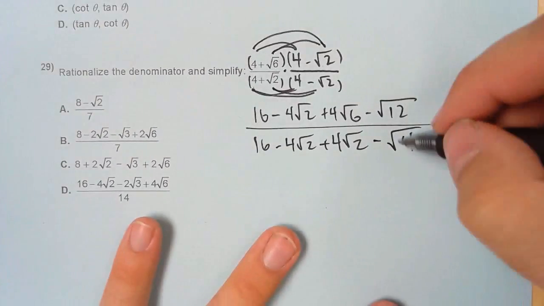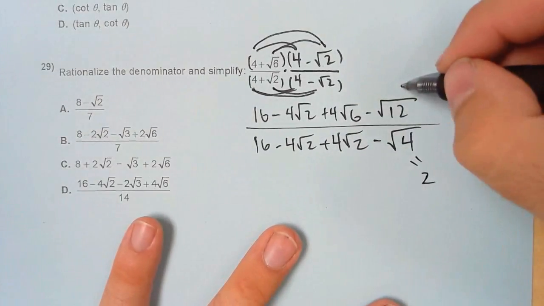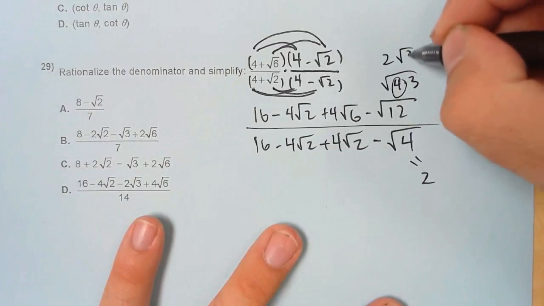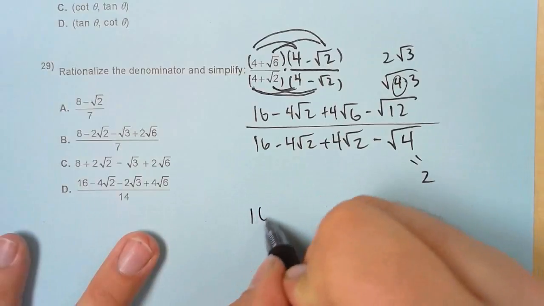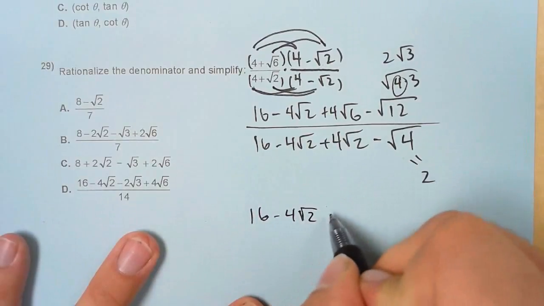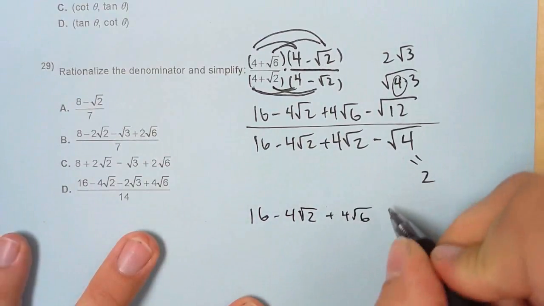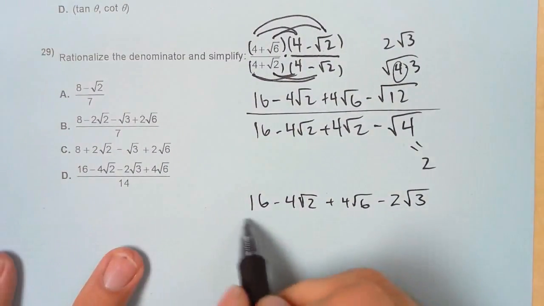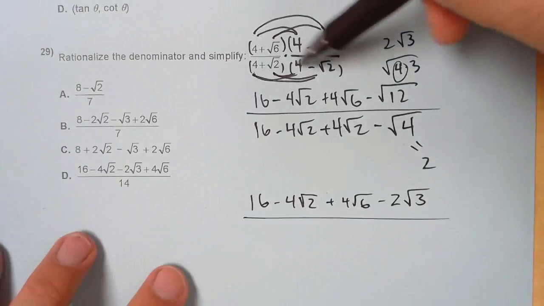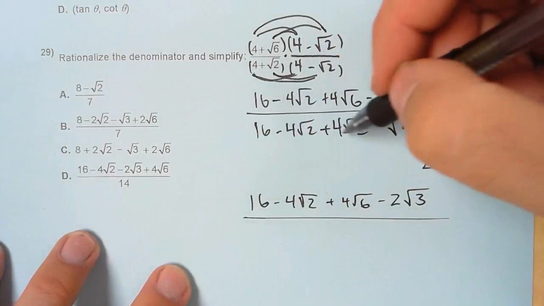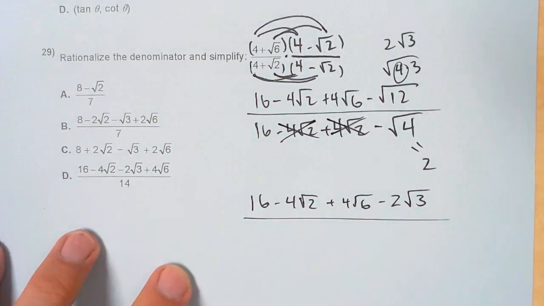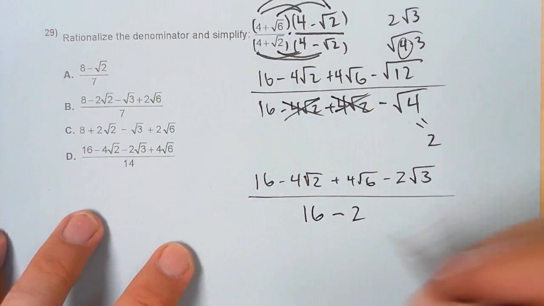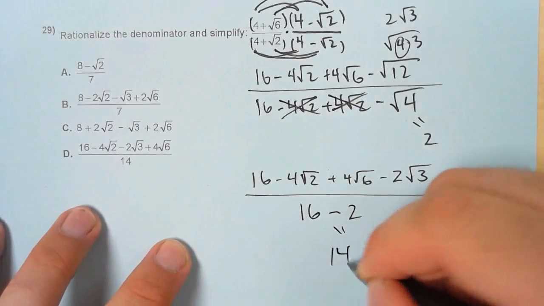So a couple of these can simplify. We know the square root of 4 is going to equal 2. We know that 12 we can rewrite as 4 times 3, so that we can take the square root of 4 and you get 2 square roots of 3. So in the numerator we're going to have 16 minus 4 square roots of 2 plus 4 square roots of 6 minus 2 square roots of 3 from the simplified version of the square root of 12. Now at the denominator, something cool happens when we multiply by our conjugate. Negative 4 square roots of 2 and positive 4 square roots of 2 will cancel, leaving us with 16 minus 2, which is 14 in our denominator. So the bottom equals 14.